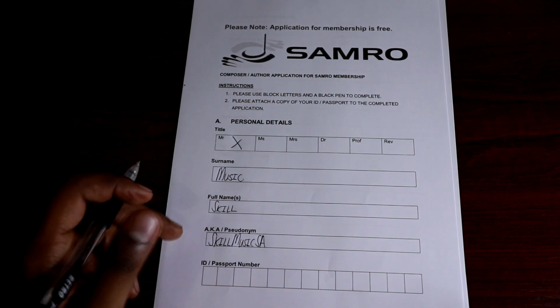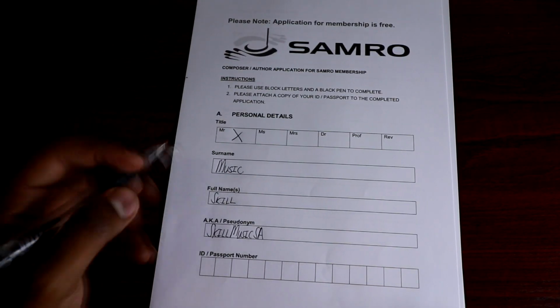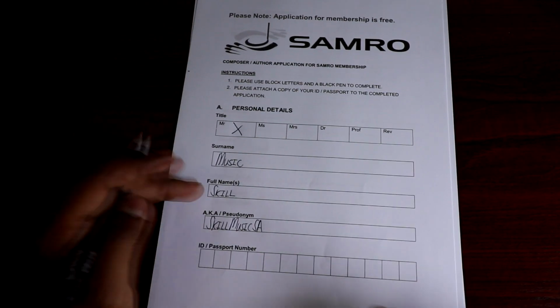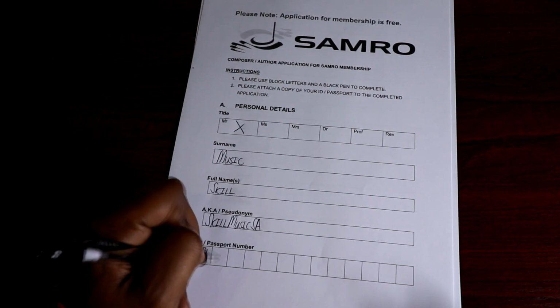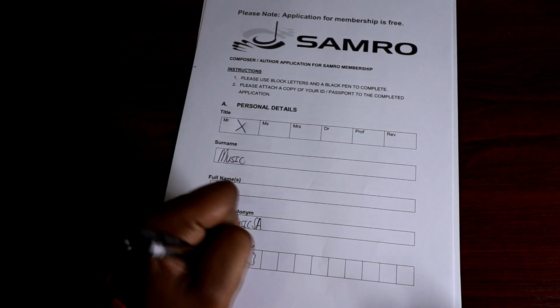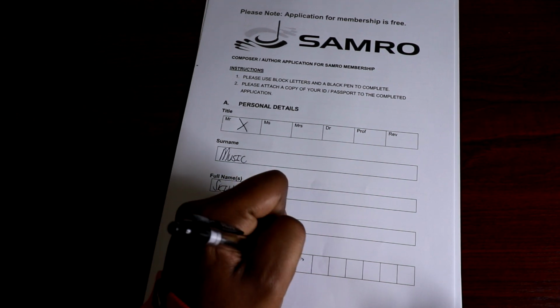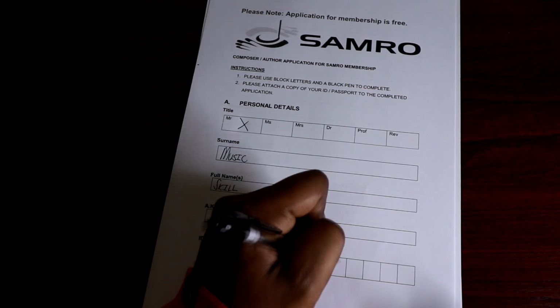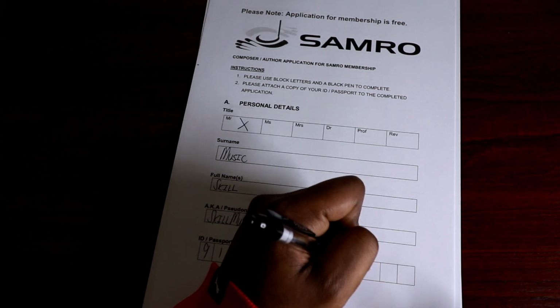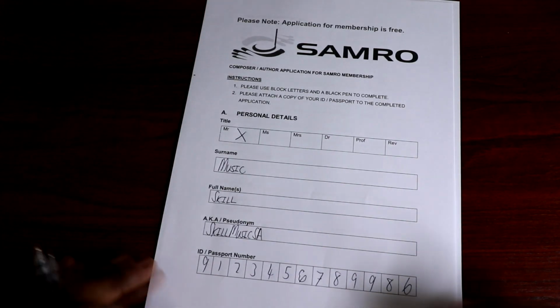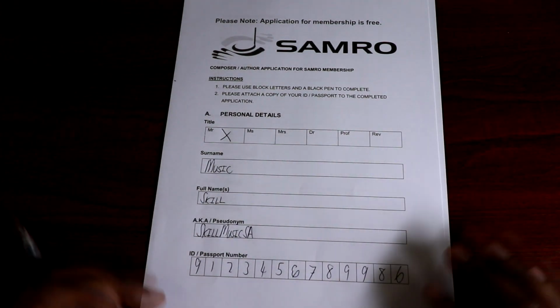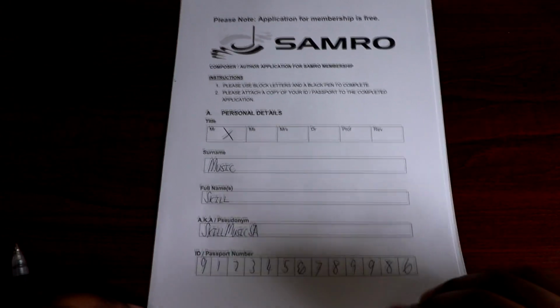This is your pseudonym. And then for your passport number, basically it starts with probably a 9 and then 1, 2, 3, 4, 5, 6, 7, 8, 9, 10, 11, 12. I just put in fake numbers because I'm not going to put my ID number on here.